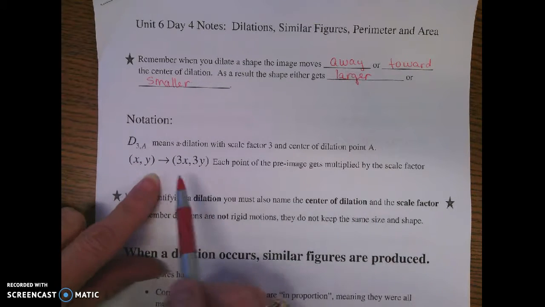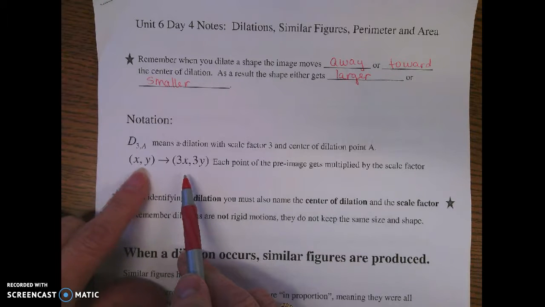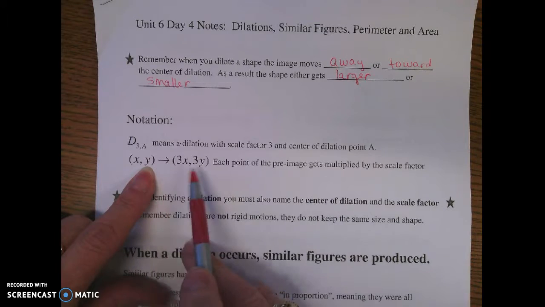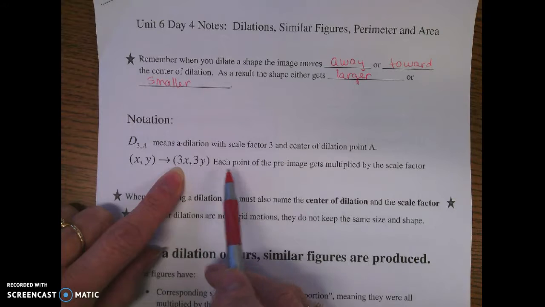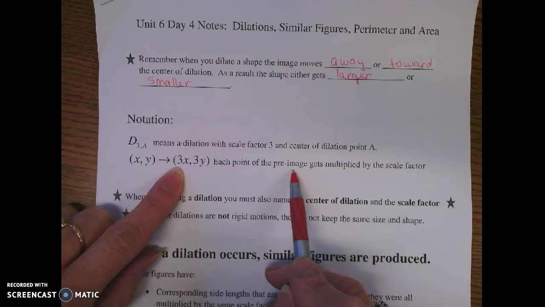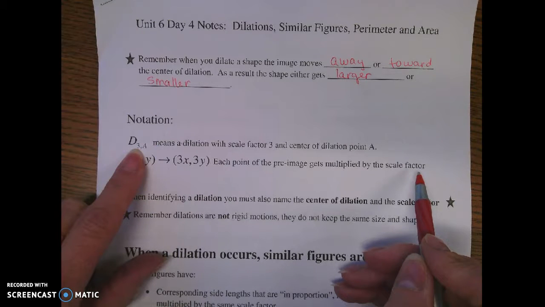Now another way a dilation could be represented is by this form right here, where this is saying you take the point (x, y) and its image is going to be (3x, 3y), which is telling you each point of the preimage gets multiplied by the scale factor. And I'm using that scale factor of 3.